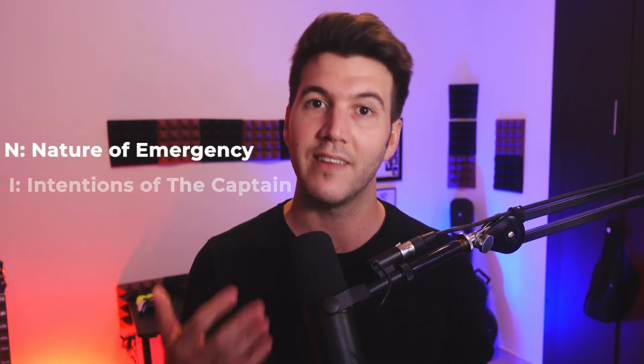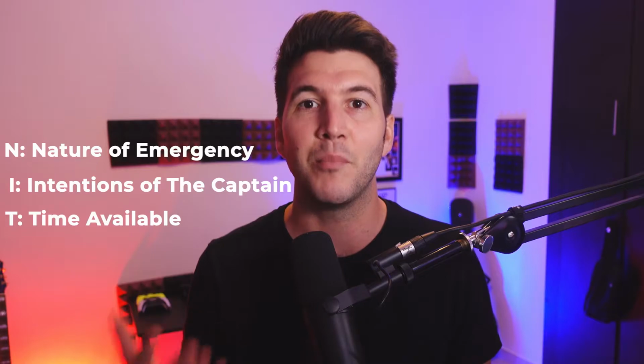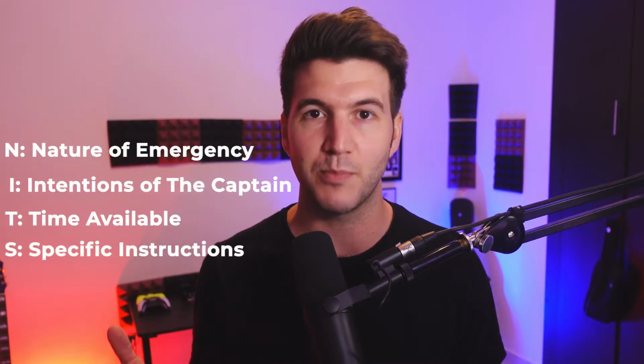In an emergency situation in flight, the captain needs to communicate the situation to the cabin crew clearly and quickly. A standard way of doing this is the NITS briefing, which describes the nature of emergency, the intentions of the captain, the time available to take action, and any specific instructions. Until now, this has always been done with pen and paper and then communicated to the rest of the crew.